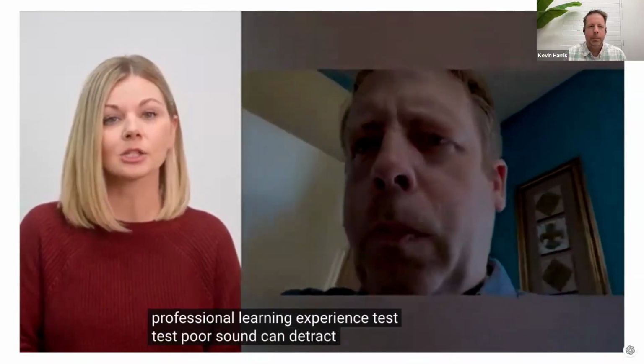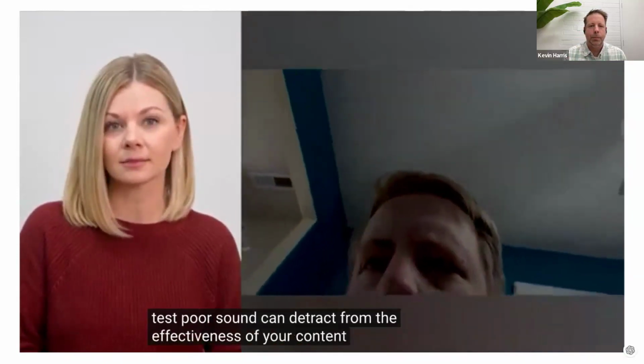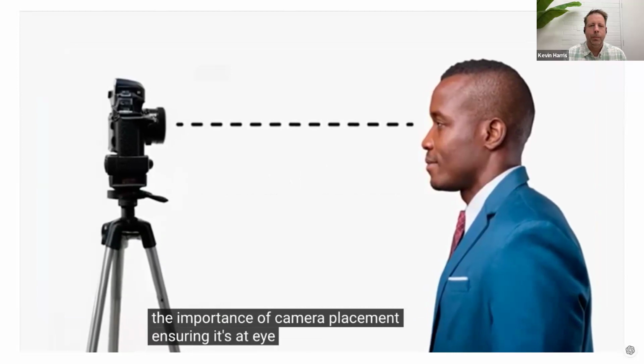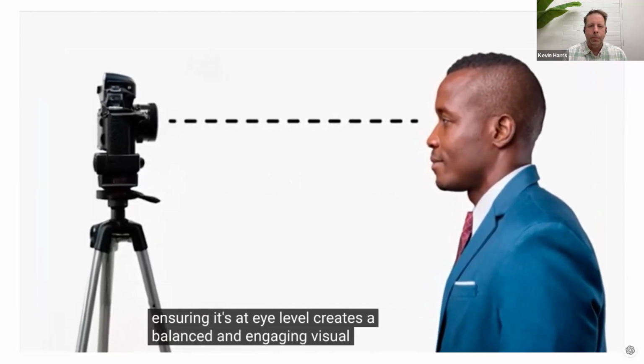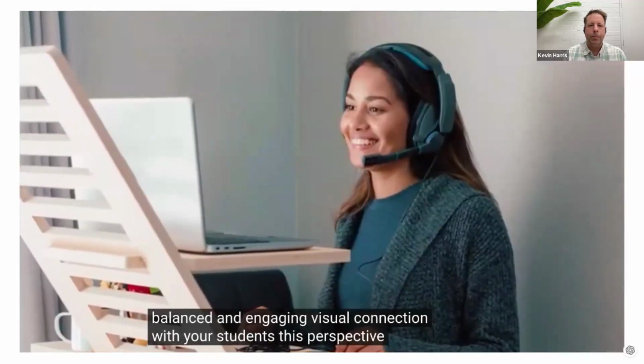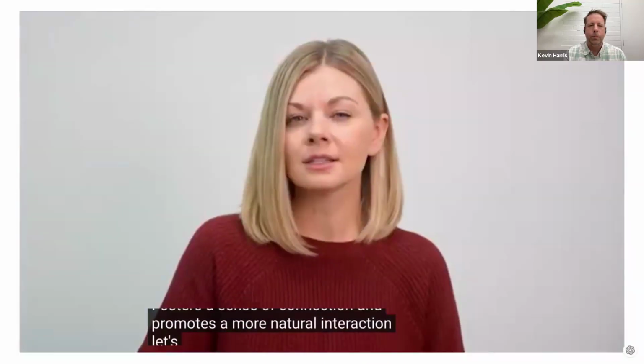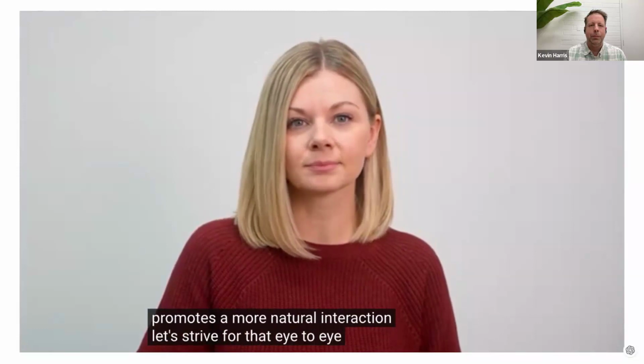Test. Poor sound can detract from the effectiveness of your content. Consider the importance of camera placement. Ensuring it's at eye level creates a balanced and engaging visual connection with your students. This perspective fosters a sense of connection and promotes a more natural interaction. Let's strive for that eye-to-eye contact.